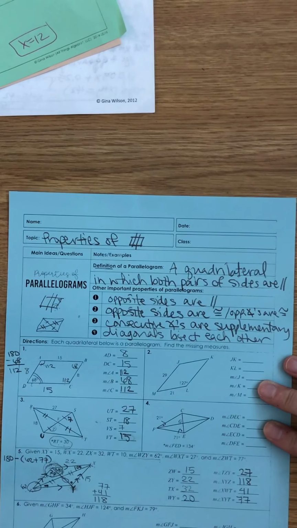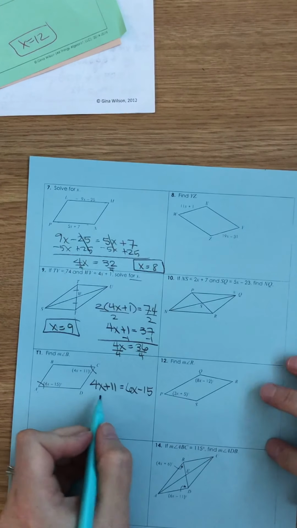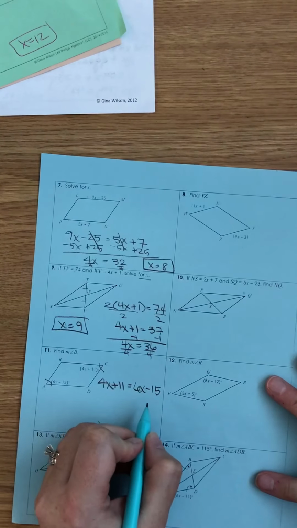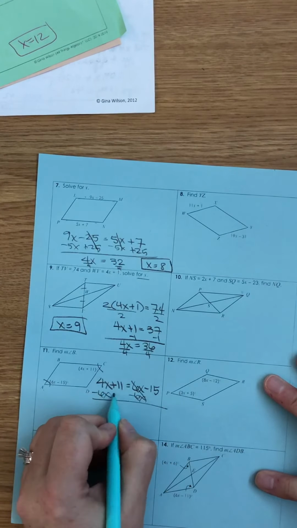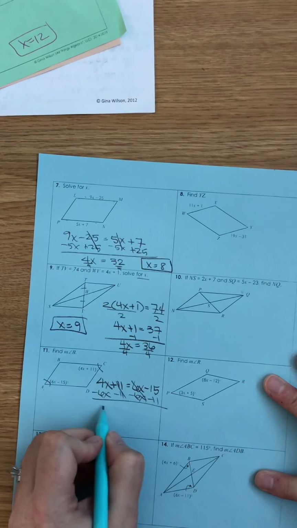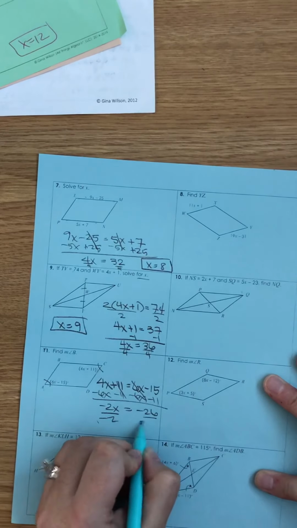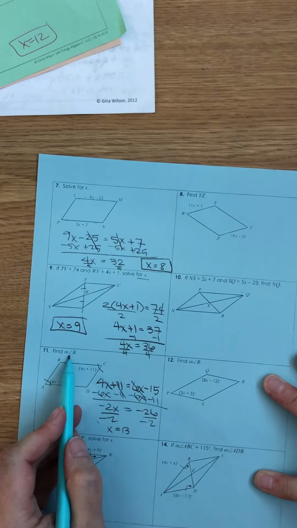Anyways, let's look at finishing number 11. Lost my lid on my pencil. Okay, so let's subtract the 6x. Subtract 11. So I have negative 2x equals negative 26, divided by negative 2. X equals 13. But we can't stop there.